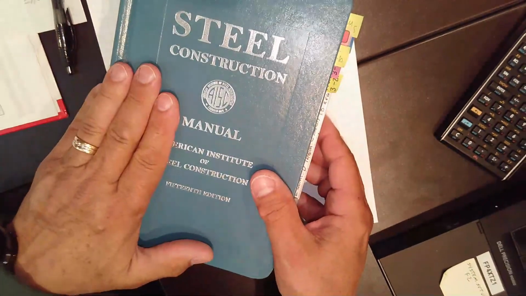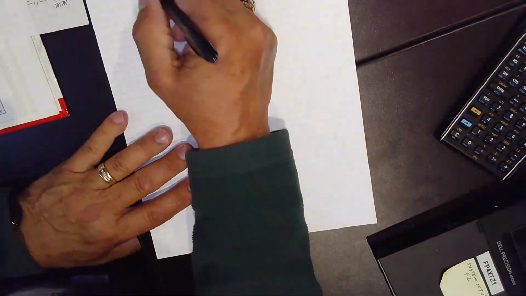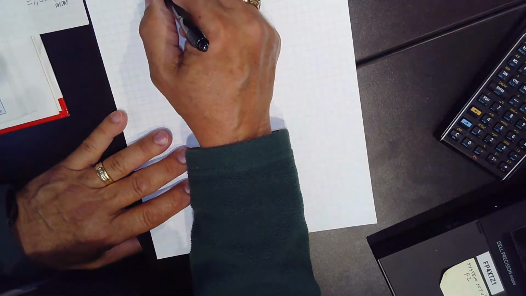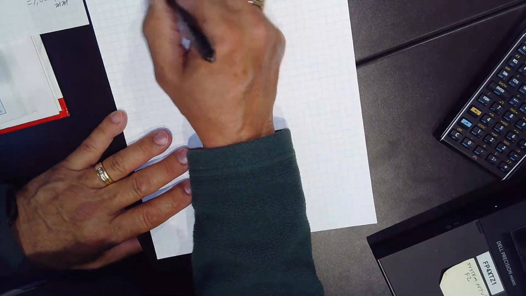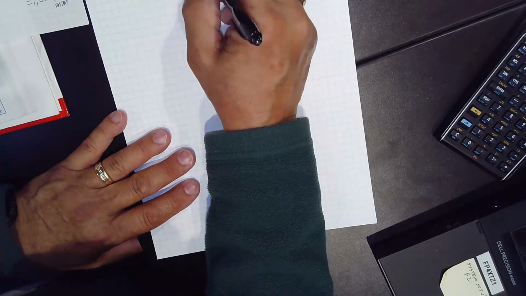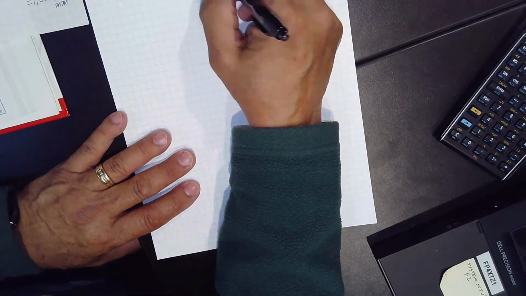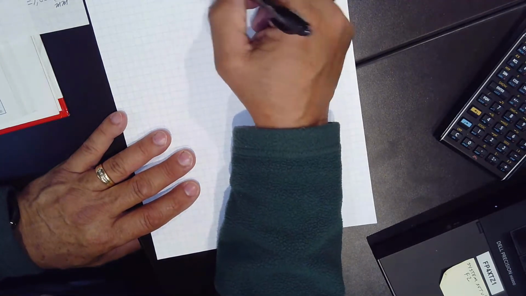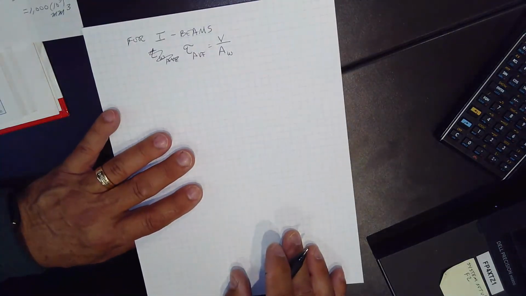Remember, the steel construction manual tells us to get max shear, we use the average. No, excuse me, that's a tau. Tau average. Remember this? We said it's V over the area of the web.